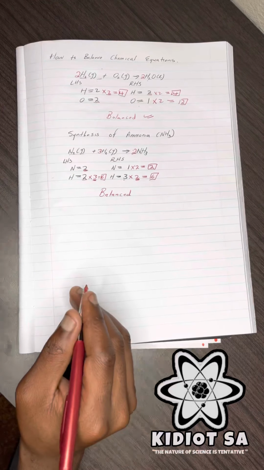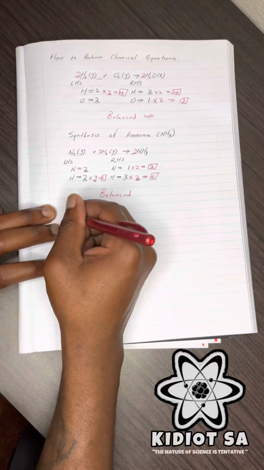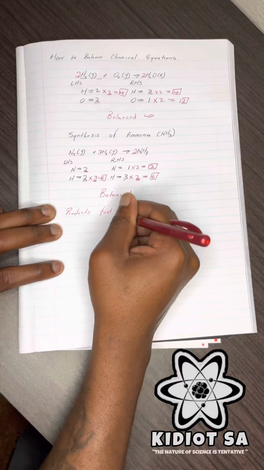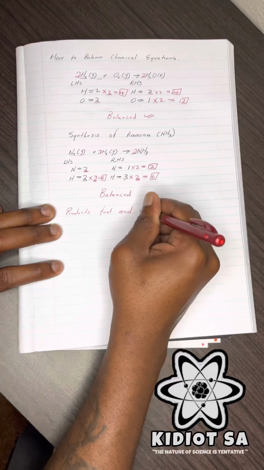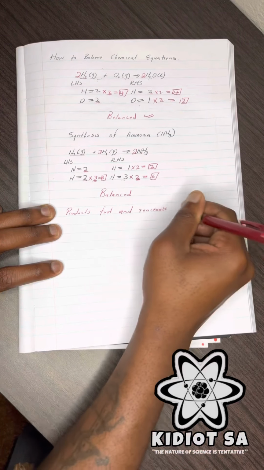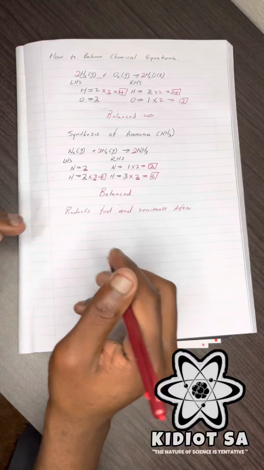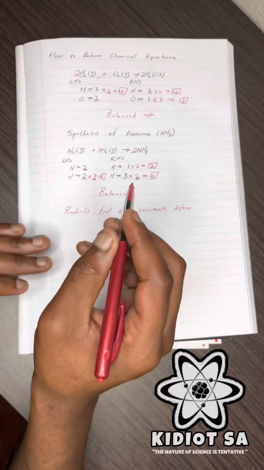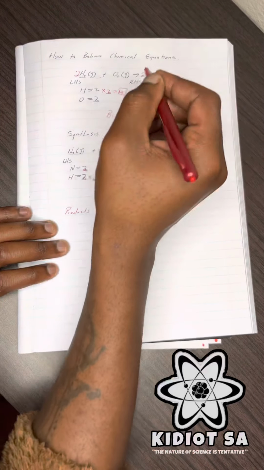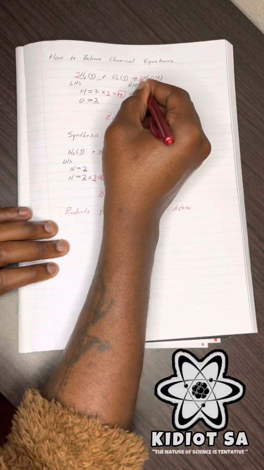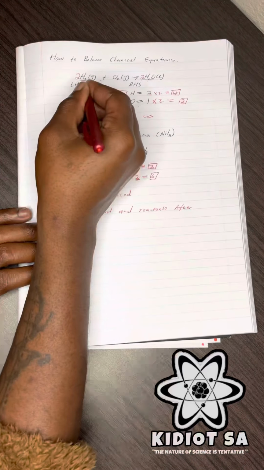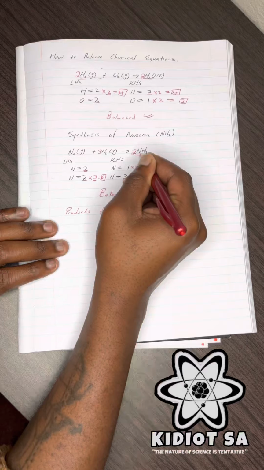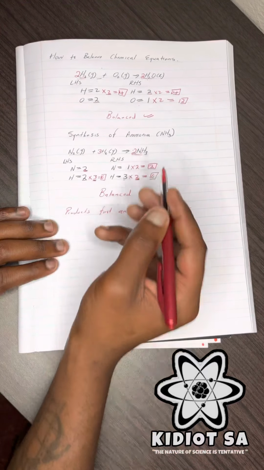So now, in attempting to balance the equation, I have generated the rule which says products first and reactants after. You start by manipulating the products and then you finish or end with the reactants. You should have noticed that here I've started by manipulating this product here. We introduced this coefficient first and then the reactant was the last. And also here we manipulated this reactant here, this product, and then the reactants were the last also.